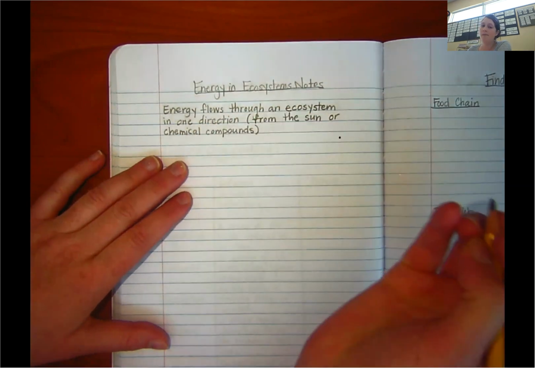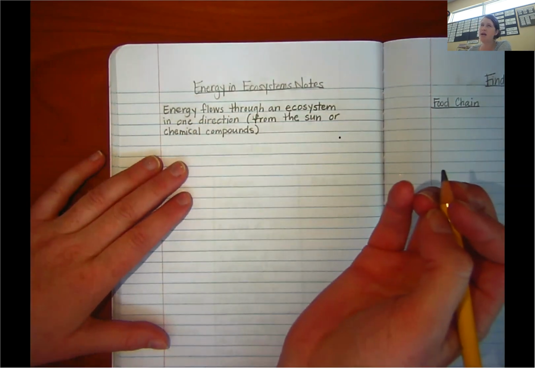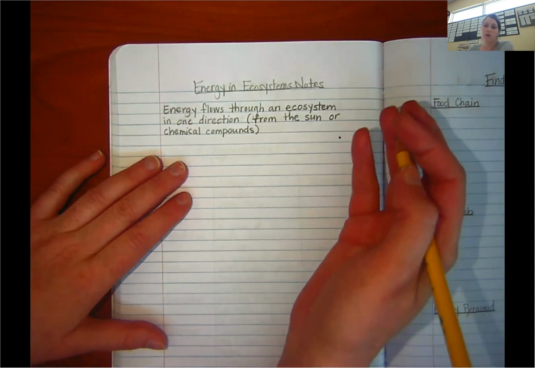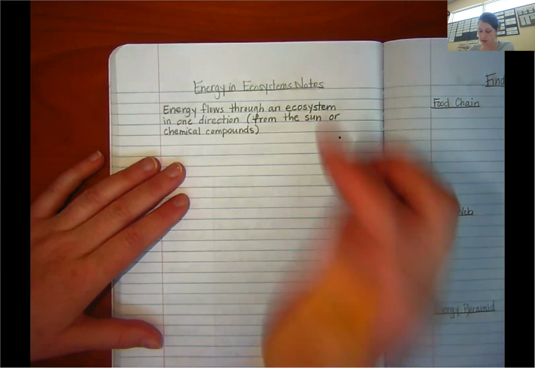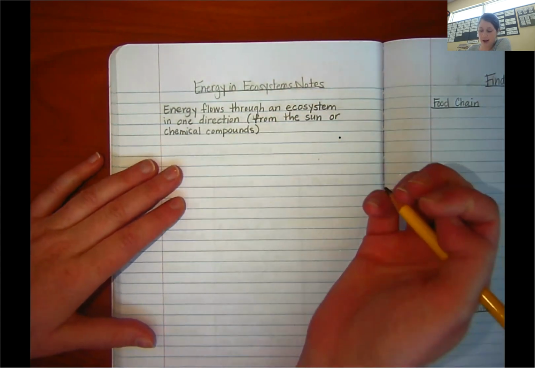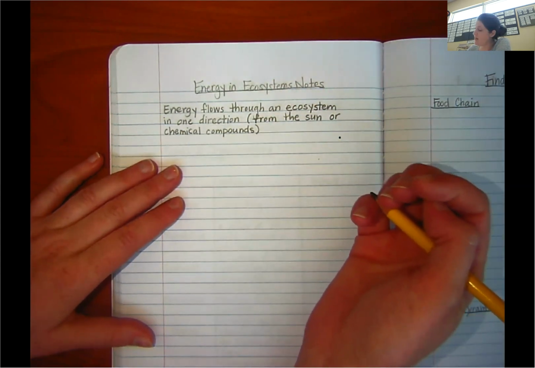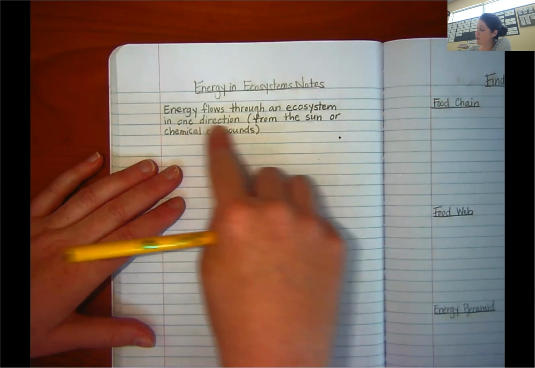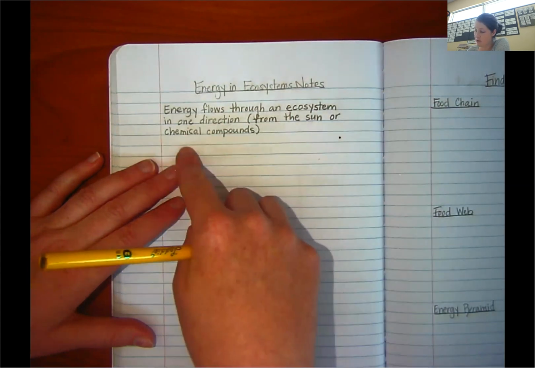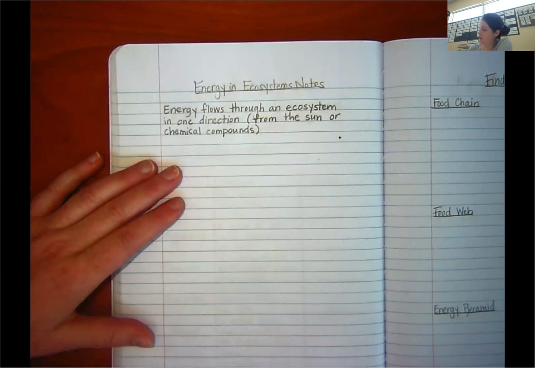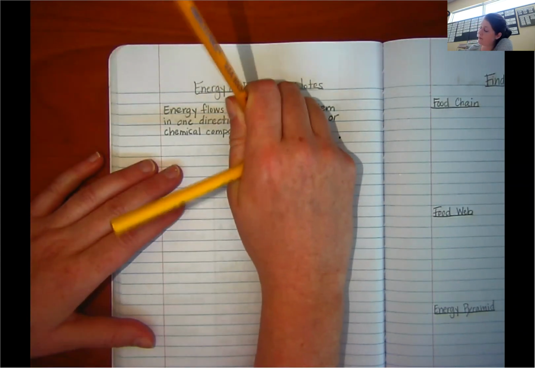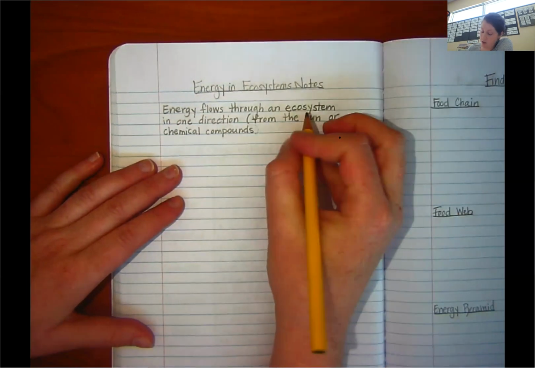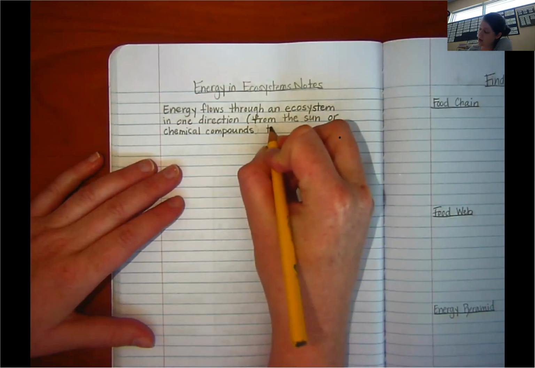Any ecosystem that you are super familiar with is probably going to start with the sun. Most of them do. And then it's going to flow in one direction from the sun or chemical compounds. And I don't know why I closed parentheses. Sorry about that. So start with the sun.